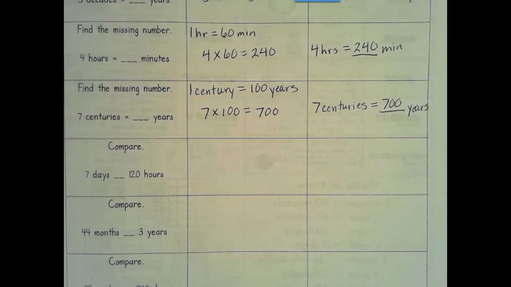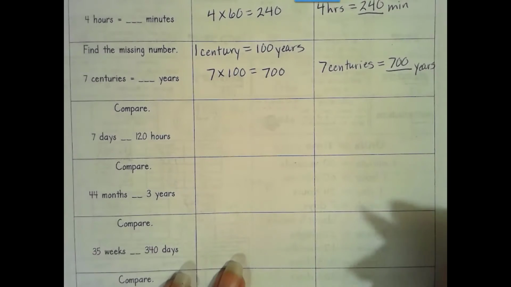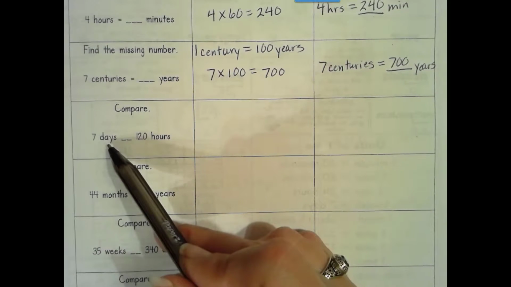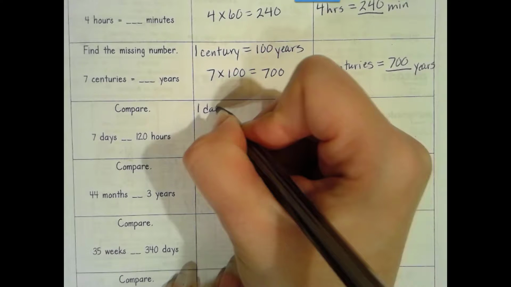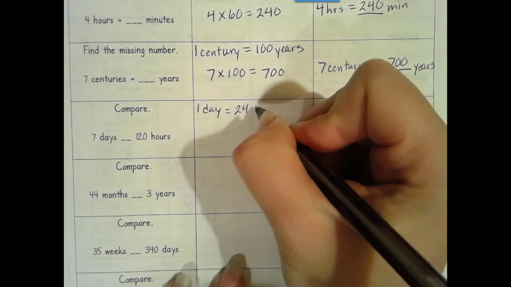Alright, so that was converting. Here we're going to compare. When we compare, we need to get them into the same units. And we want to take the larger units and change them to smaller units. So days are bigger than hours. 1 day is 24 hours.